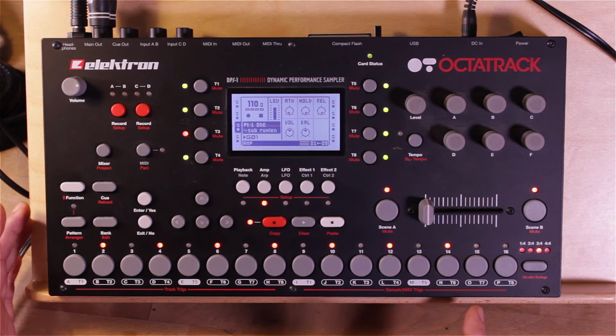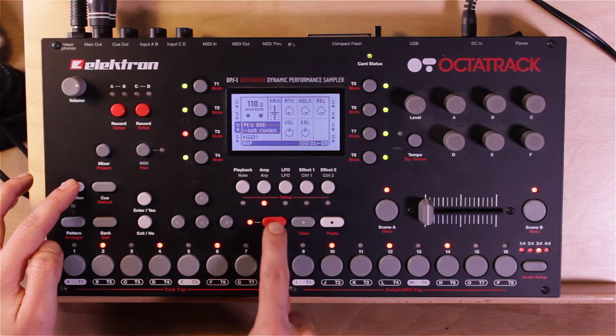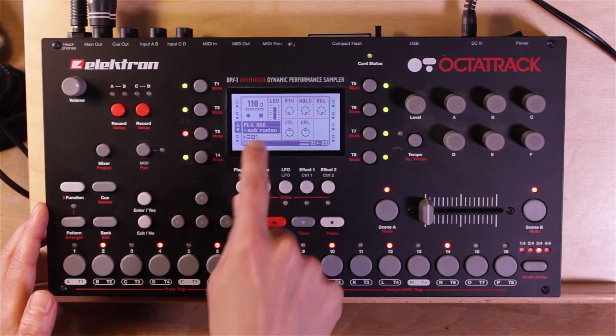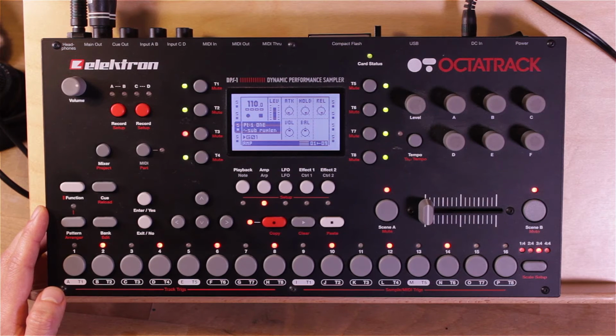Then you have to remember to activate the Rec button, and you can copy, paste, and clear tracks. Remember, this will copy both assigned samples, all the parameter settings, and the track pattern. The good thing about the different banks is that each bank allows new parameter settings, and you can assign samples differently.